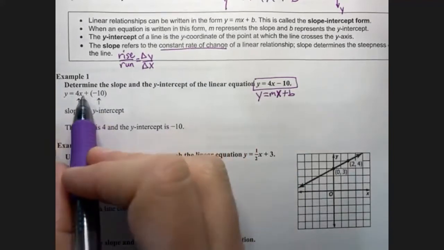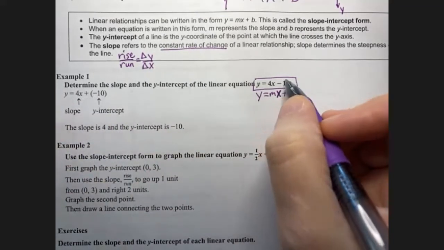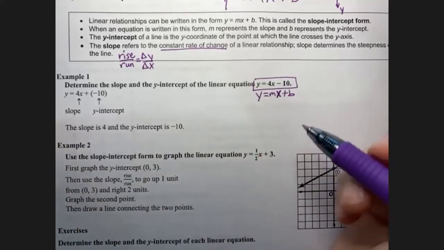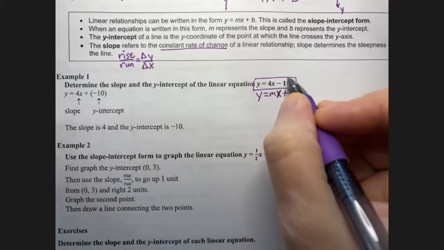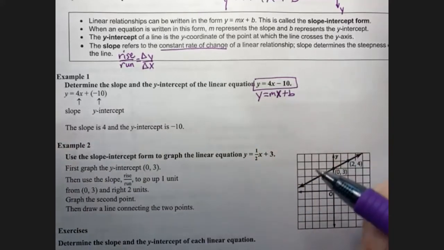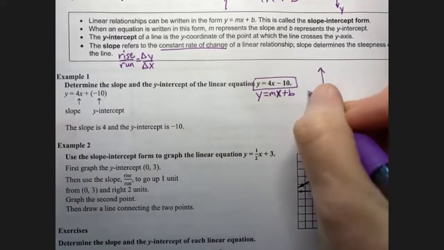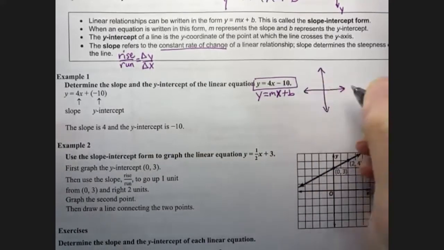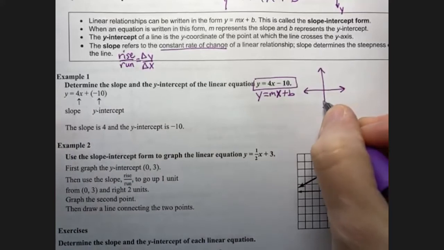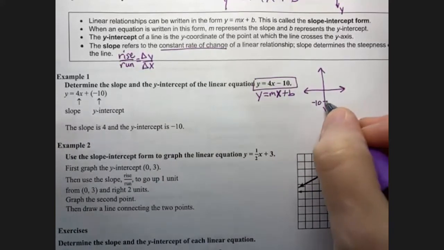Now notice they put plus negative 10 because you can keep change, and that would be plus a negative 10. But honestly, you should just look at this as a whole value. It's negative 10. And so what that means is that if I were to graph this line just a little bit, and I'm just freehanding this, that means I would travel down to negative 10, and I'm just going to skip jump here. That's going to be my start value on my y-axis.